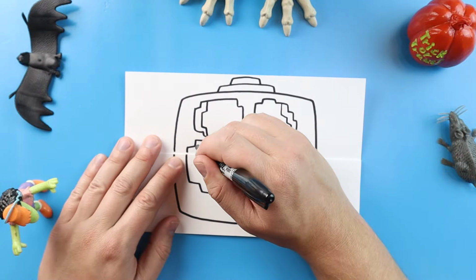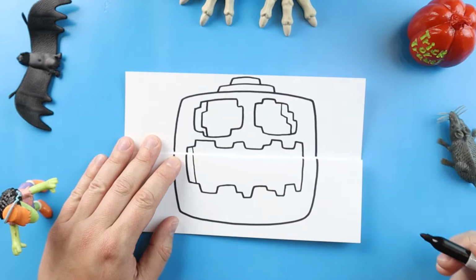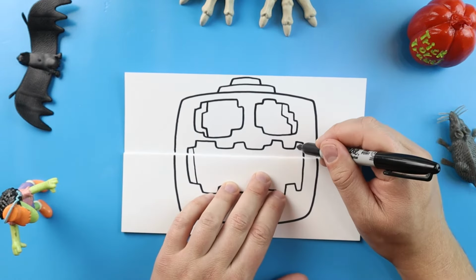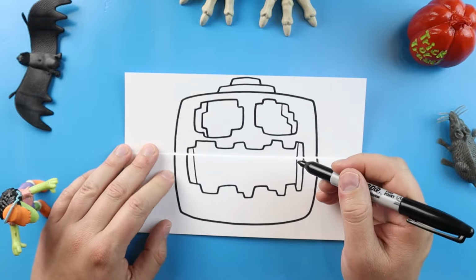I'm going to do the same thing over here. I'm going to draw a line that's going to go down to my fold, and I'm going to come down here. Then I'll do the same thing here. I'm going to come down to the fold and bring it down.